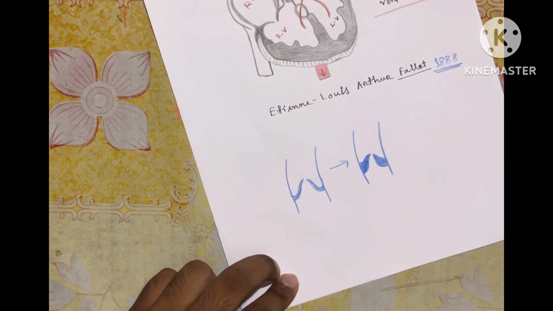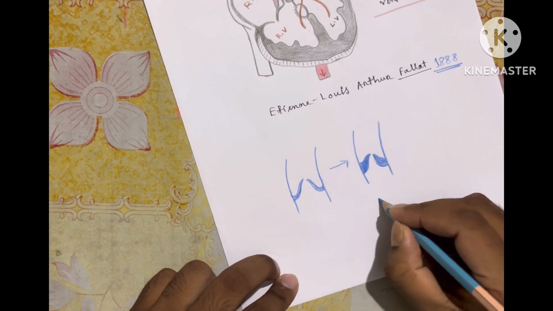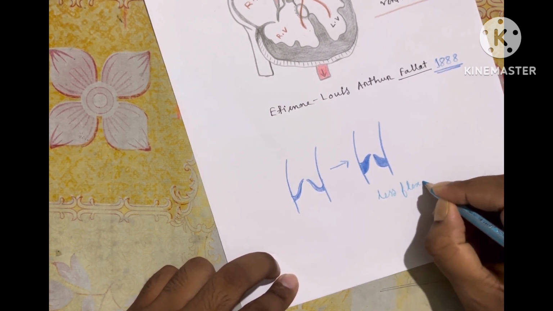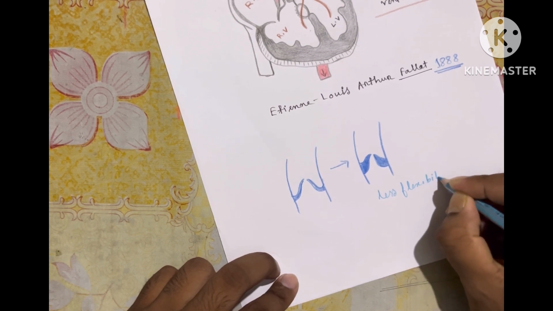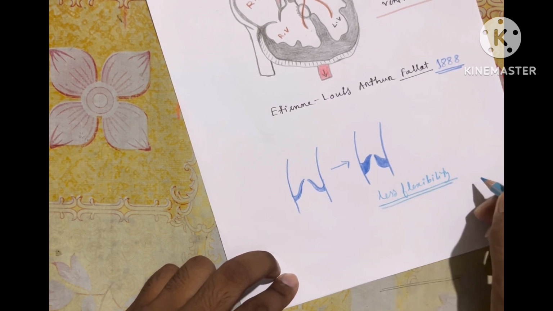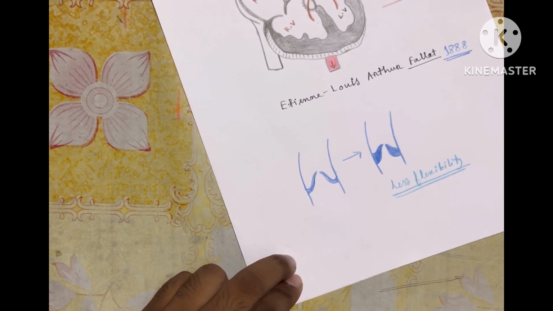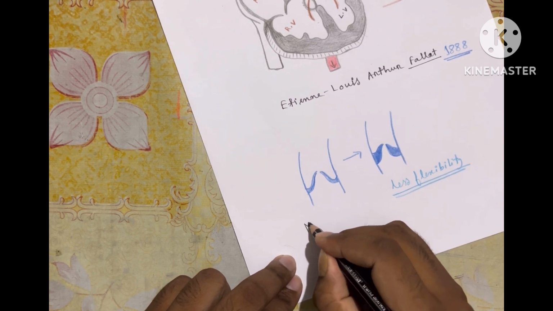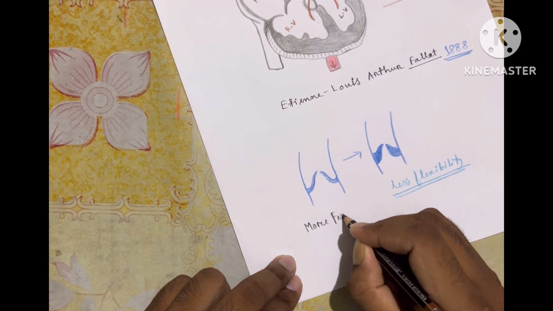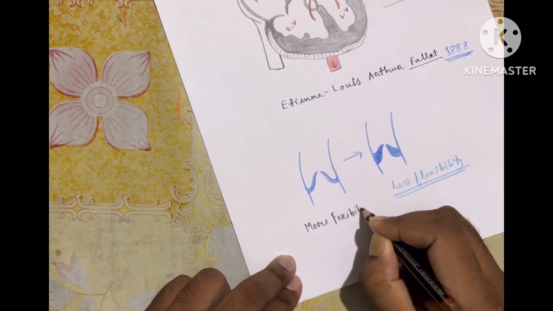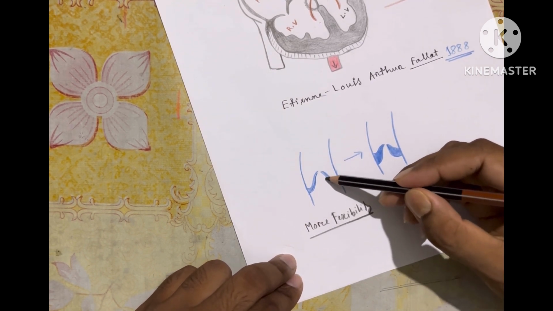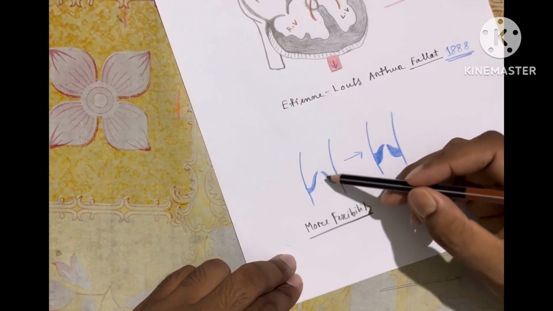So there will be less flexibility. Here we can write that there is more flexibility if our valve is a thin valve.